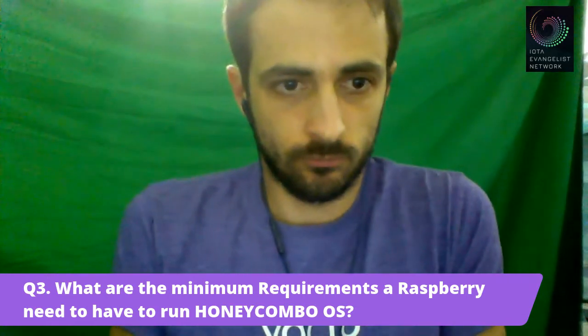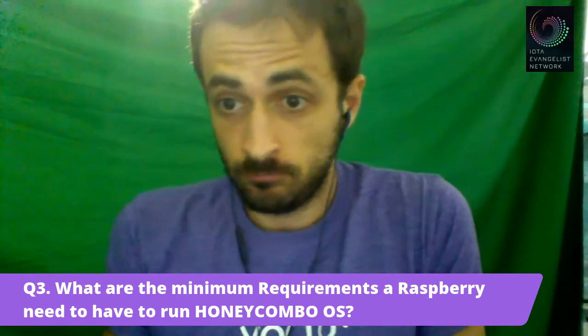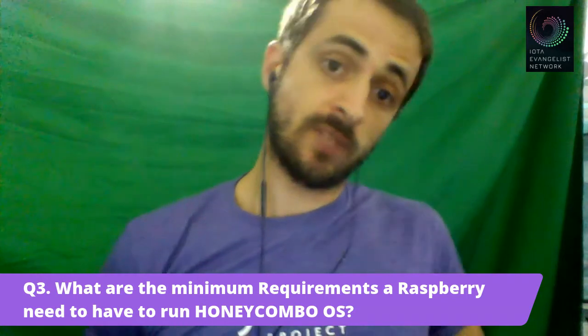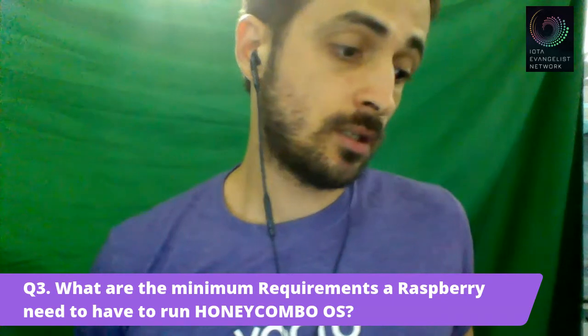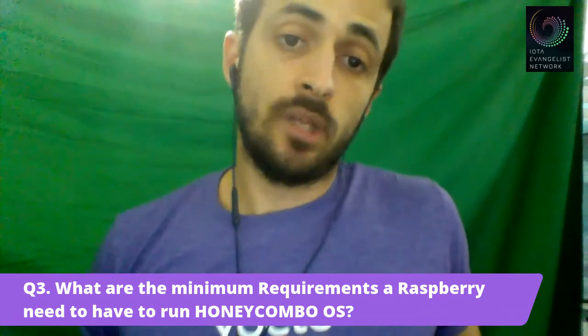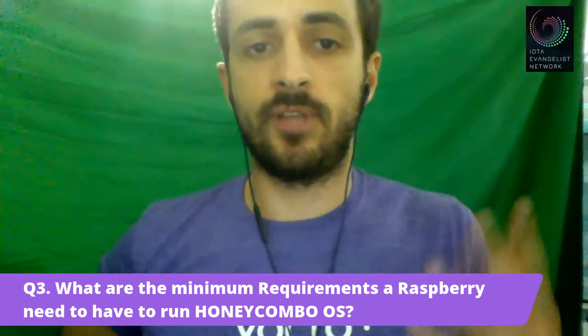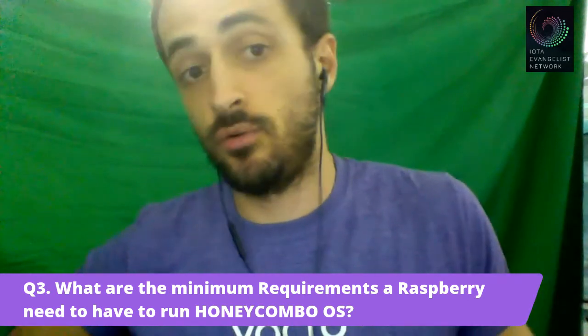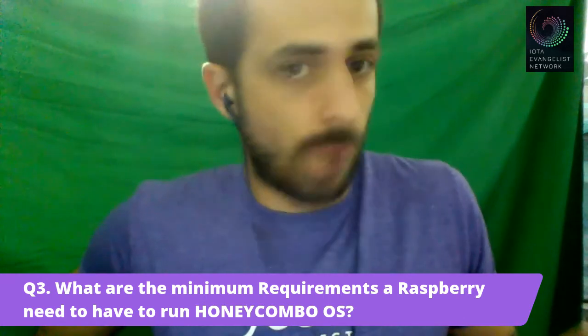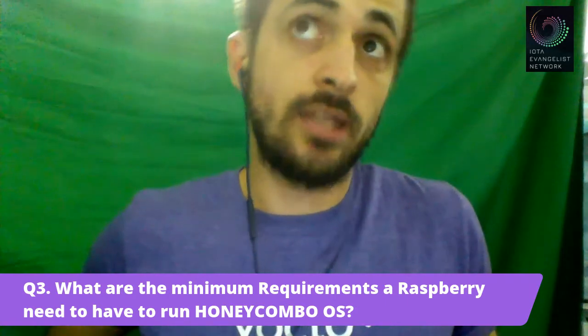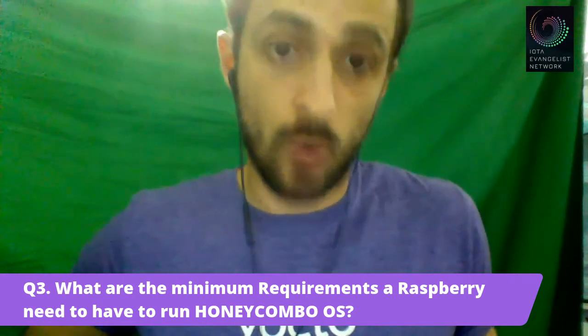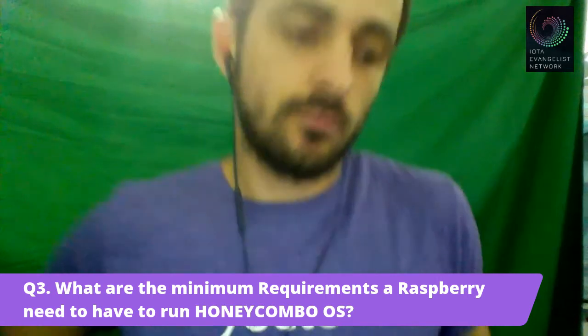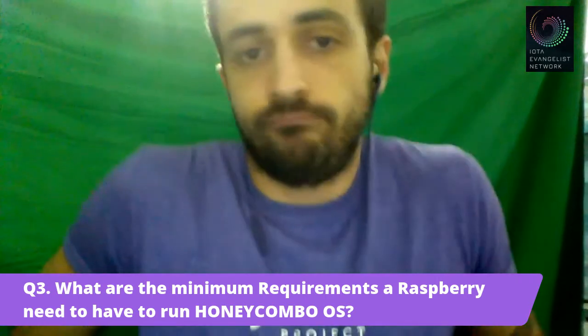Okay. So let me check, because I think we had. So we have another one that says, what are the minimum requirements a Raspberry must have in order to run the Honeycomb OS? Well, I'm supporting Raspberry Pi 3 and 4. Okay. And for Hornet nodes, because Raspberry Pis have different RAM versions, right? You can buy one with 4 gigabytes of RAM, or you can buy one with 2. I think 1 also. Basically, the more the better. But Hornet allows you to run with the minimal, which is 1 gigabyte. So if you get a Raspberry Pi 3 or 4 with 1 gigabyte of RAM, you're good to go.